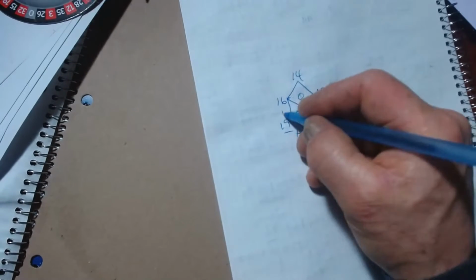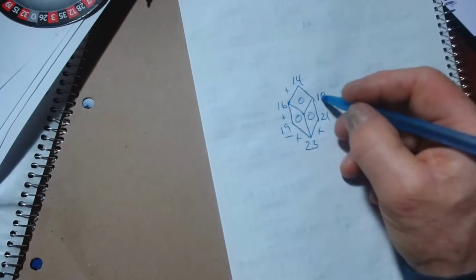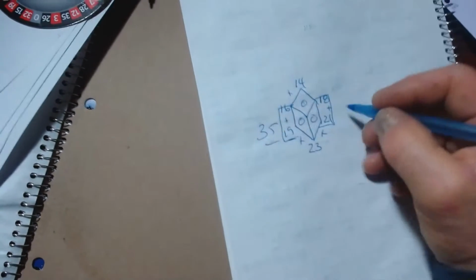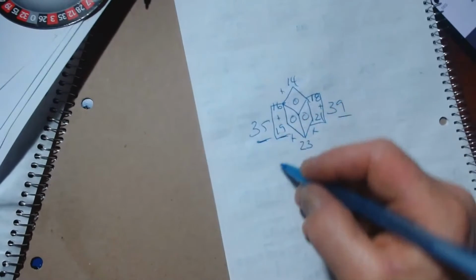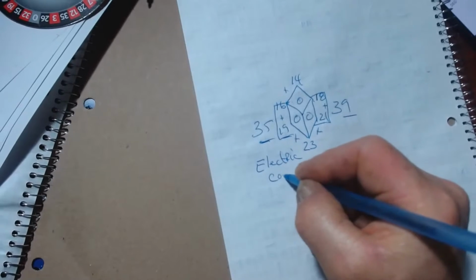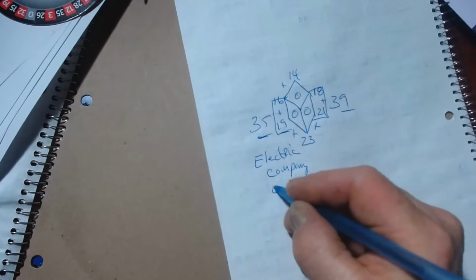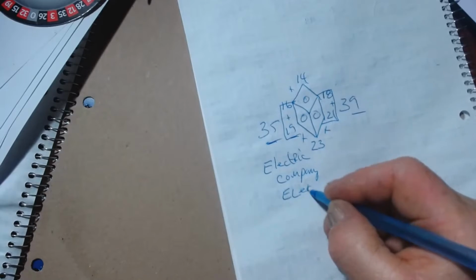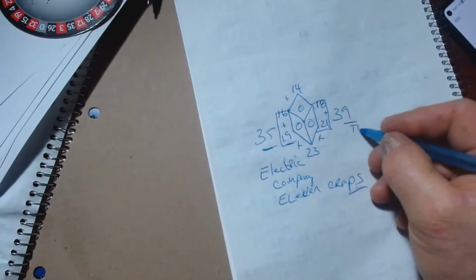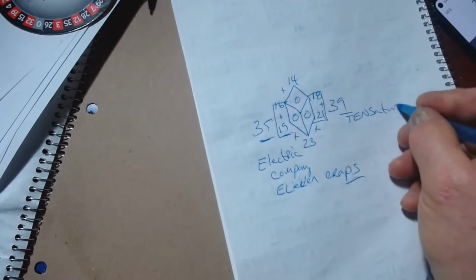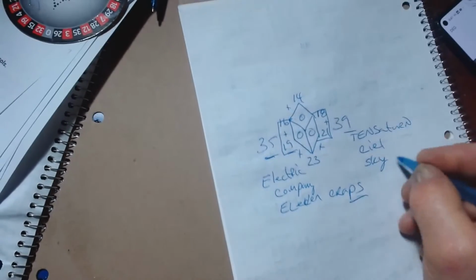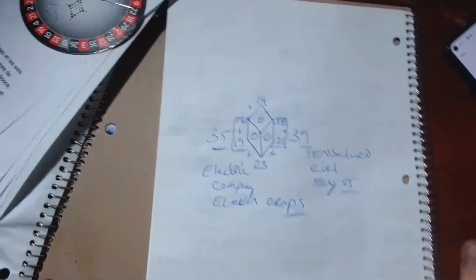So what are we going to do? Well, we have to note that this is the center right over here. This side is 35. This side is 39. Electric company. $11 craps. And this one is 10 Saturn. Sky. Sky is the freedom of 55.